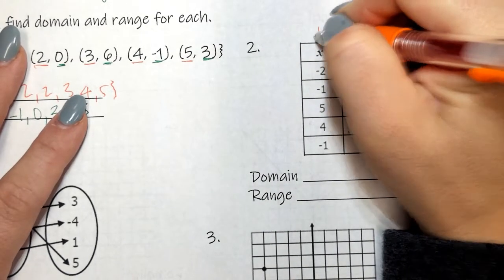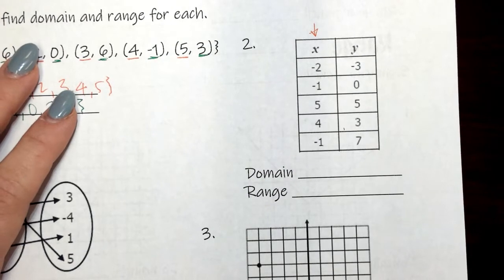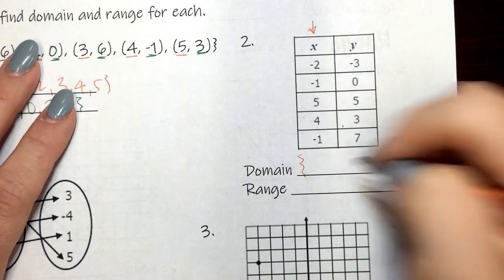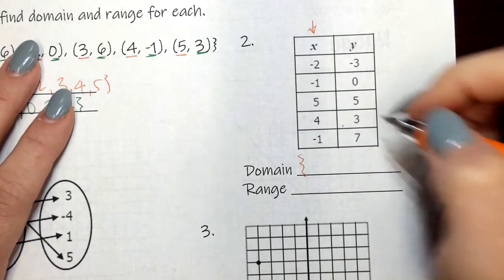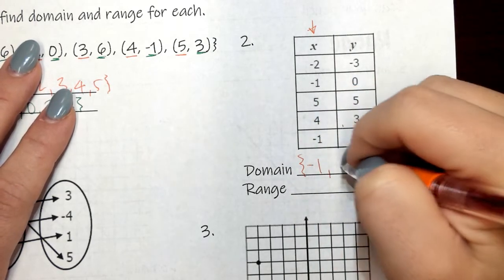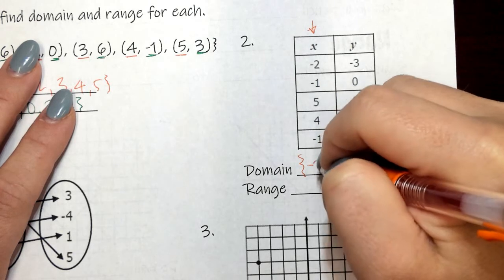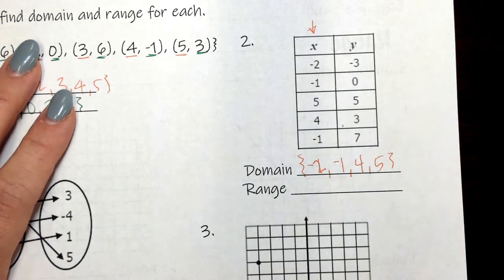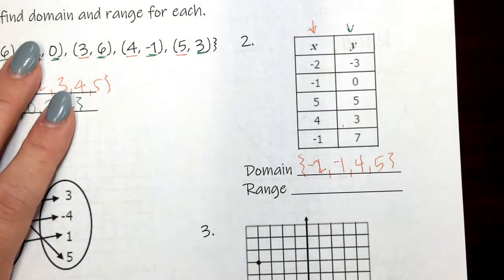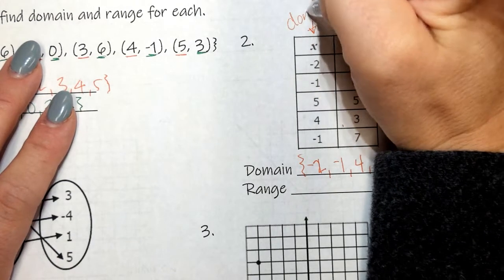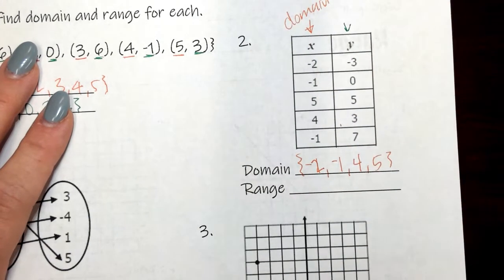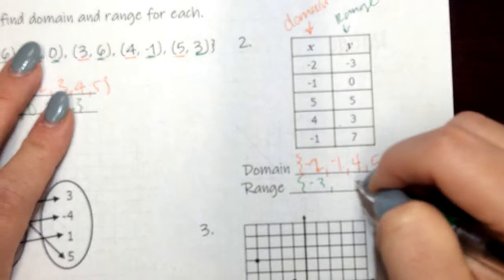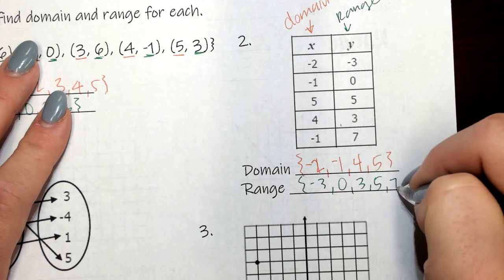So same thing for our table. This is always going to be your x, and it's labeled for you. So again, we're just going to list them in order from least to greatest. So -2, -1, 4, and 5. I'm going to do the same thing for my y. Let me go back. This is my domain, and this is my range. So we've got -3, 0, 3, 5, and 7.